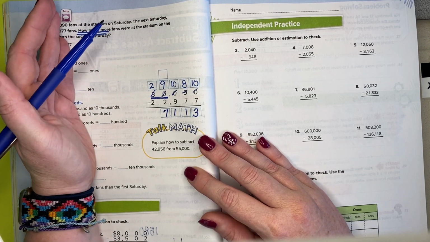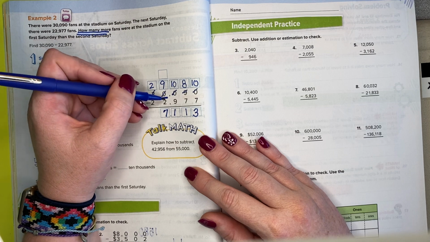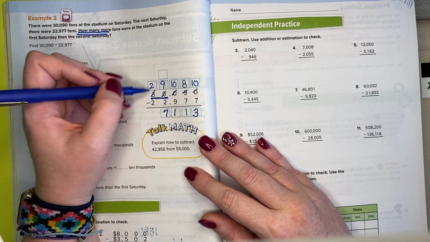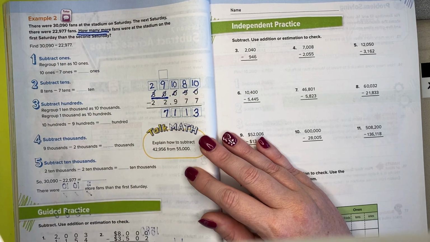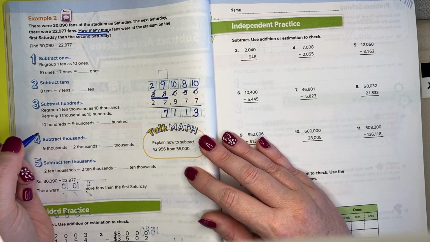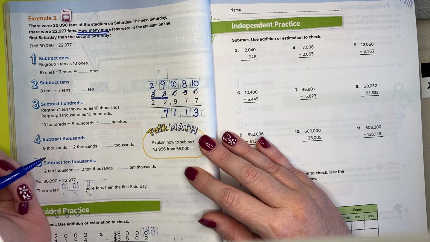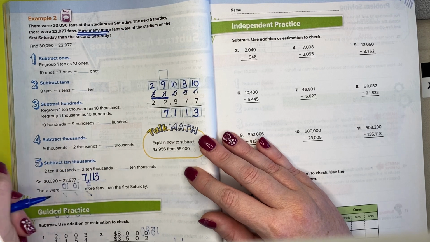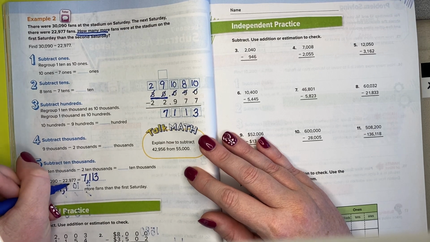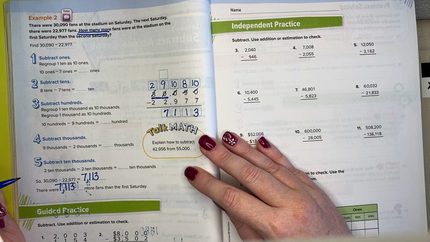That's why I kind of skipped them. I like to look at the two digits together and just do one less than the two digits together. It kind of makes more sense. I mean, it does to me. All right, so 30,090 minus 22,977 is 7,113, and there were 7,113 more fans than the first Saturday.